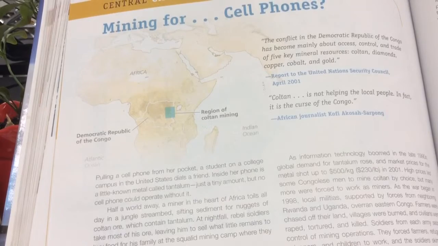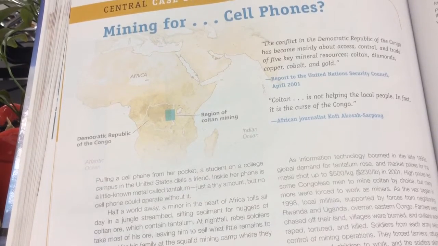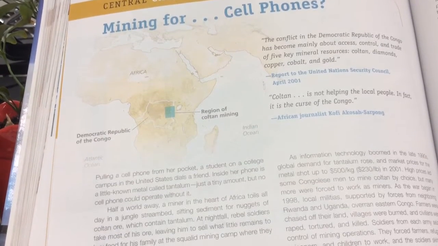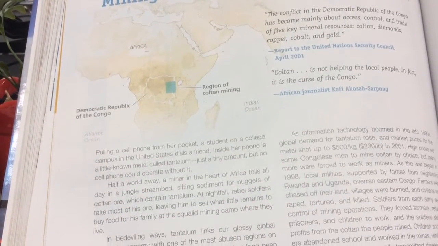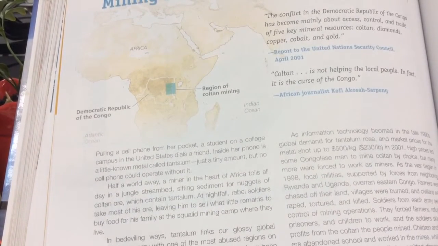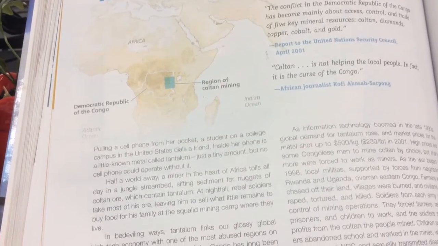precious metals for our cell phones, just to be aware of what's going on in the world as a global citizen. And you can see there's also been some solutions, some things that people have done to try and help.